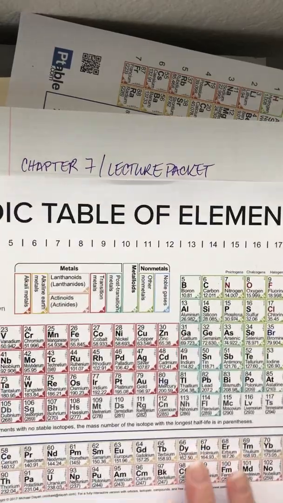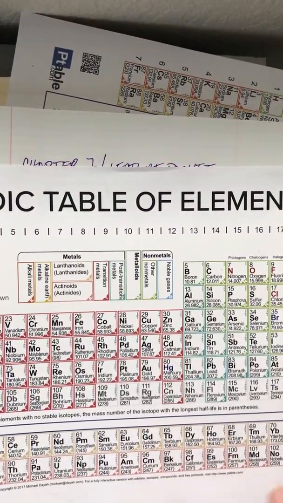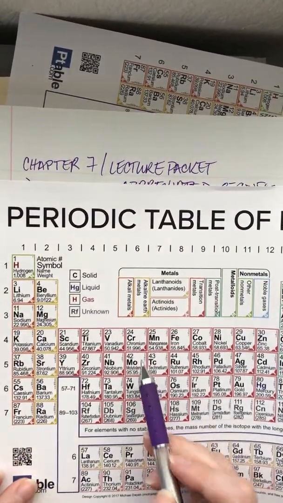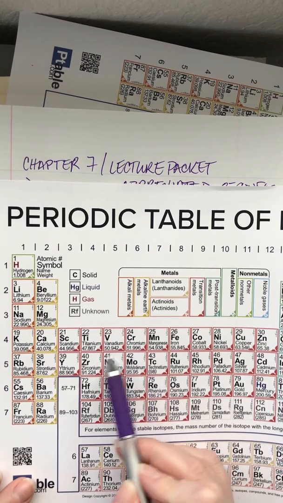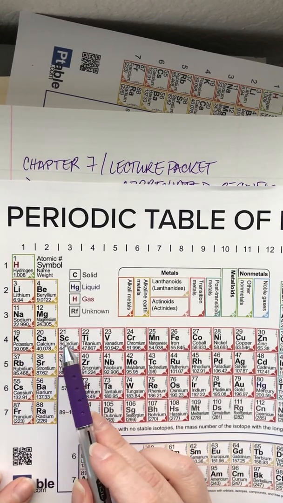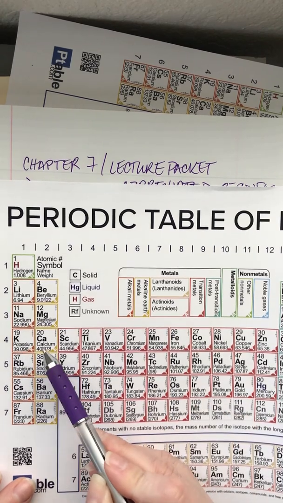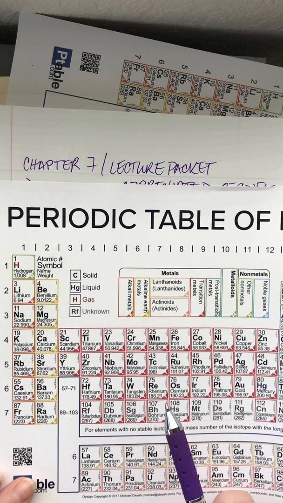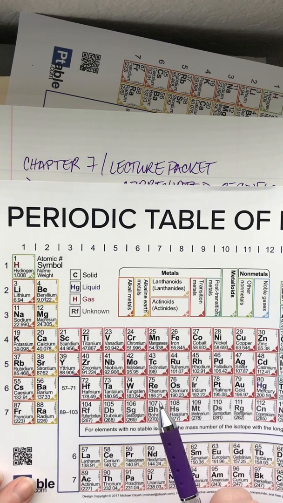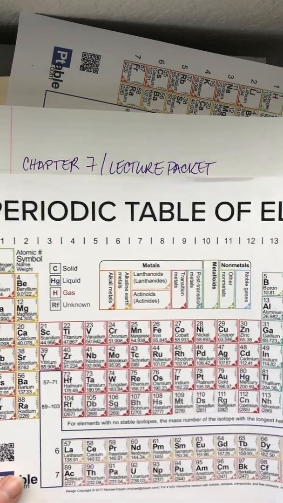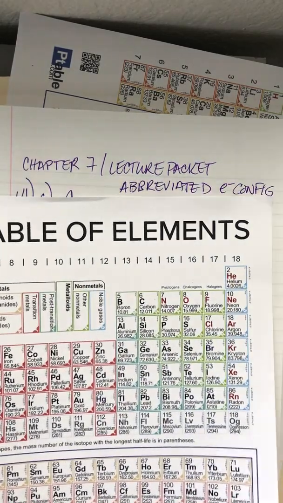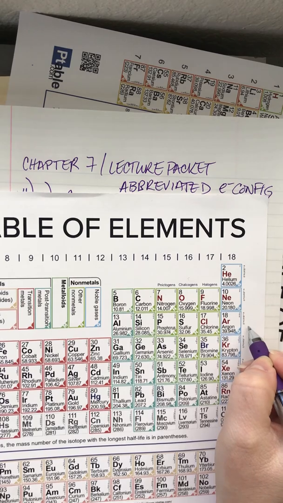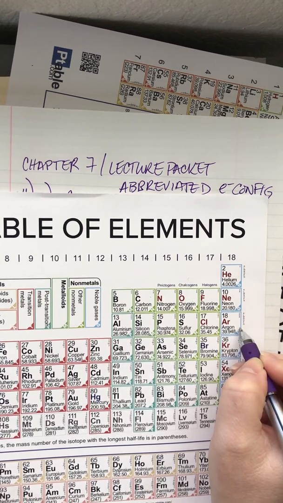So, first thing we gotta do is go to our periodic table. We see chromium is in the 4th row here, right? And it's 1, 2, 3, 4, 5, 6 valence electrons, right? Everybody cool with me still? And if we look to the previous row, we see that the noble gas from the previous row is argon.